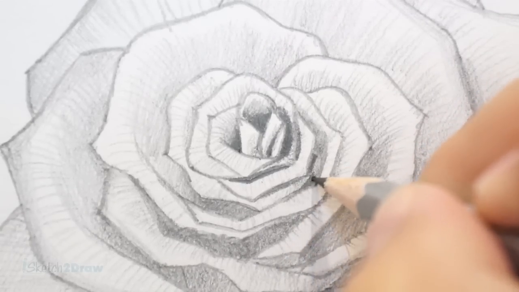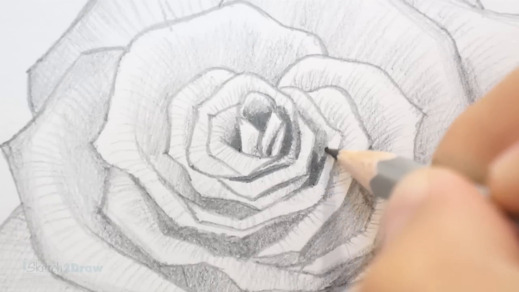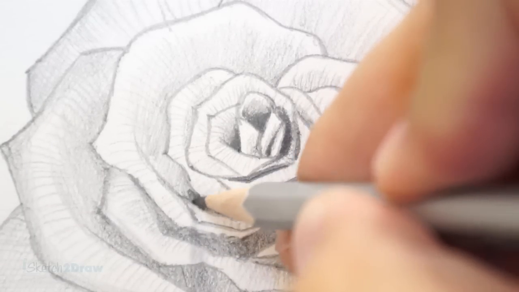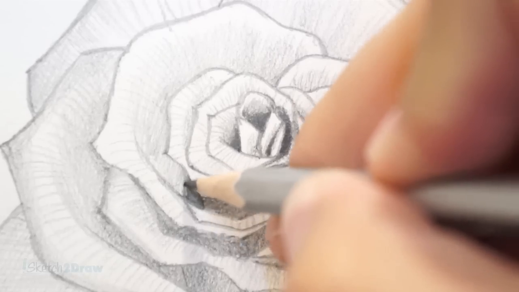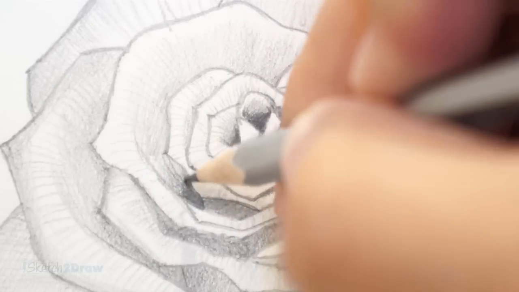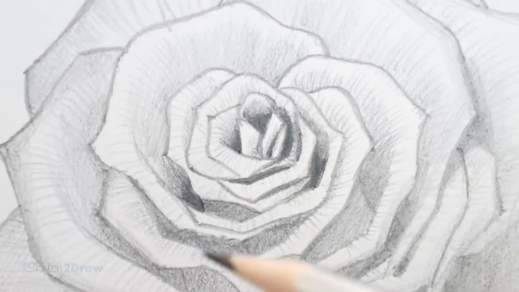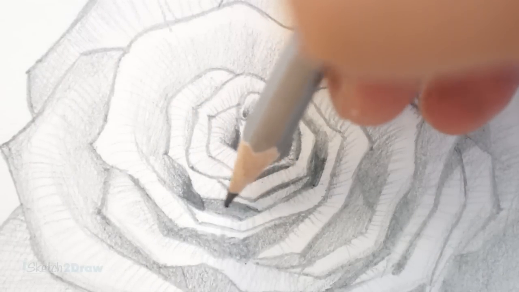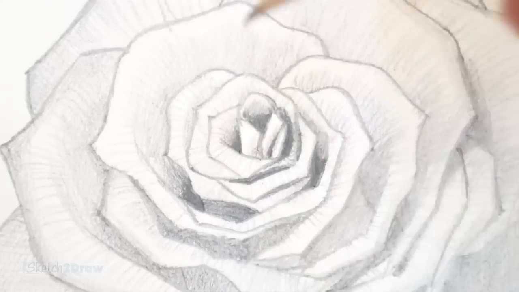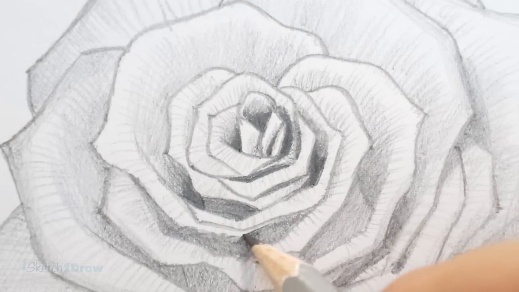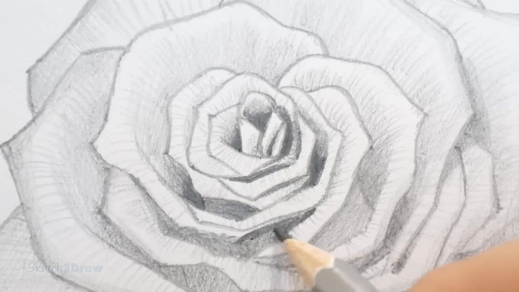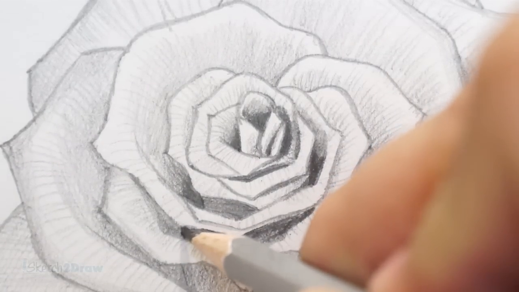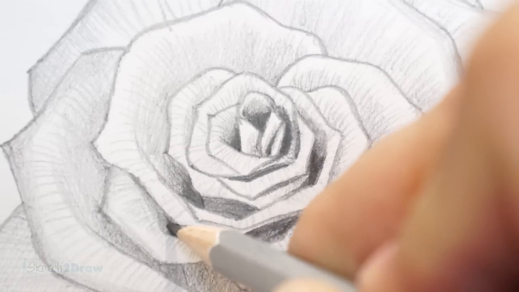And I'm just looking at the finished drawing as my reference. And again, we're just layering our pencil lines. Some areas are going to be pitch black, as dark as you can get, but not all the areas. That will help you get a more realistic looking effect.